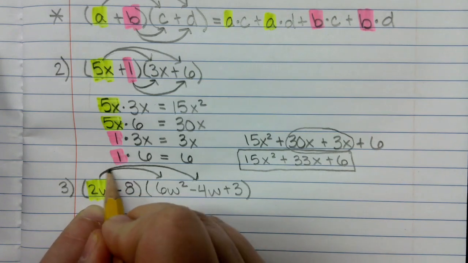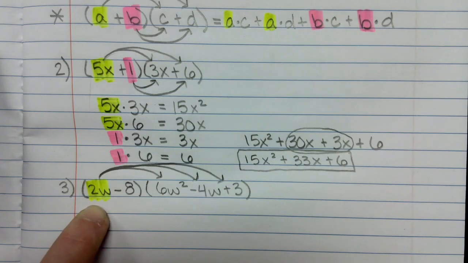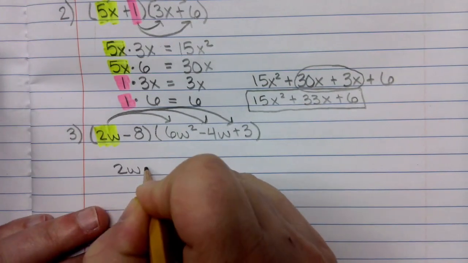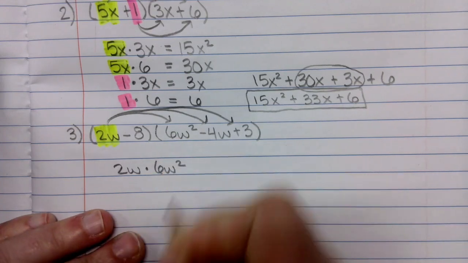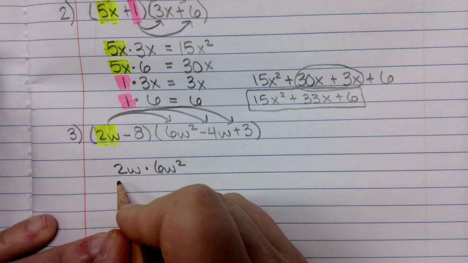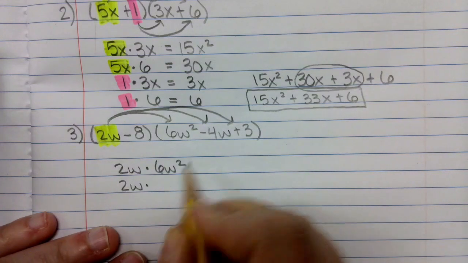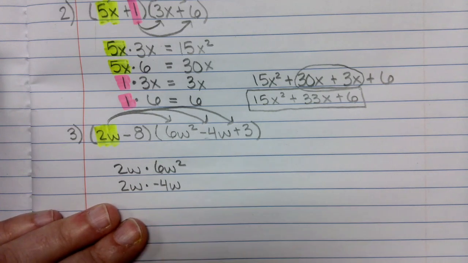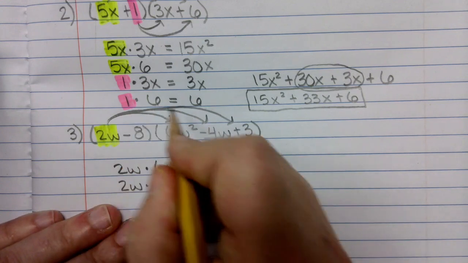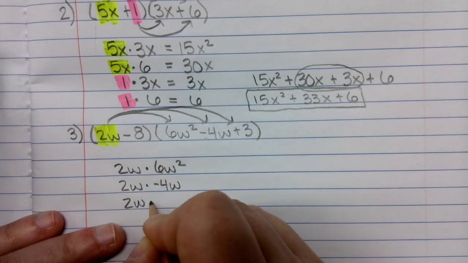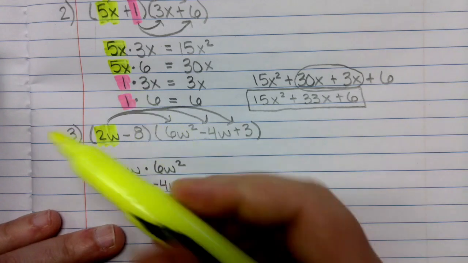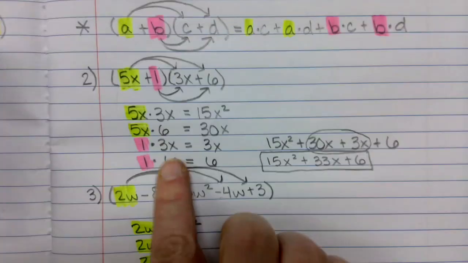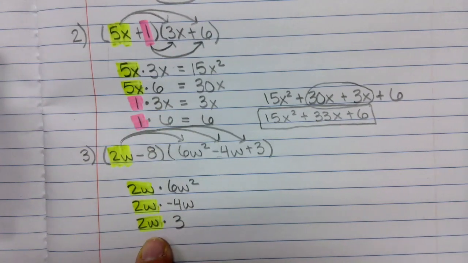So in my work here, I'm going to do 2w times the first part, 6w squared. 2w times, now this one's really important, we keep that negative with that 4, negative 4w. And then 2w times 3. So this time there are 3 2w's. Why in this one are there 3 2w's versus in the last one we only had 2 5x's? Because of the trinomial. How many parts are in the trinomial? 3. Good.